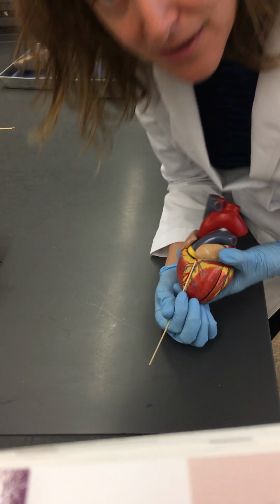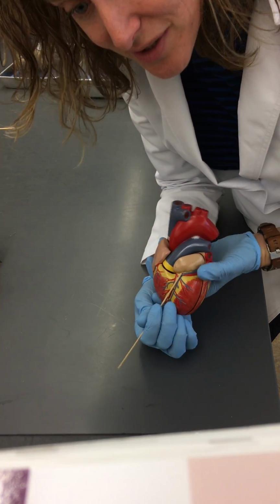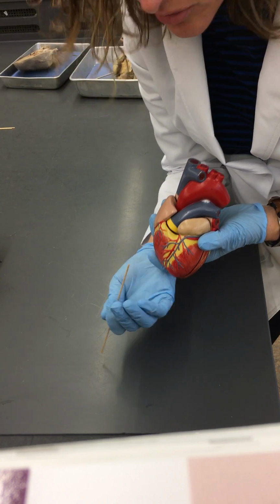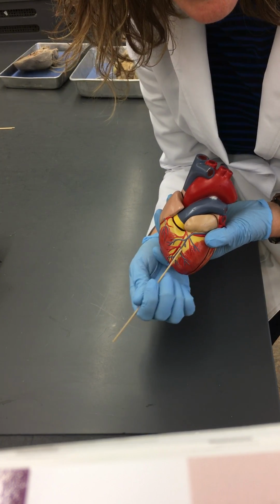I'm sorry. You can tell it's been a long day for me. Interventricular sinus, my bad. So this is the interventricular sinus. It's a little depression where these coronary vessels sit in.